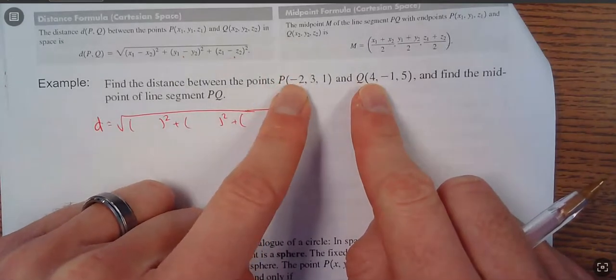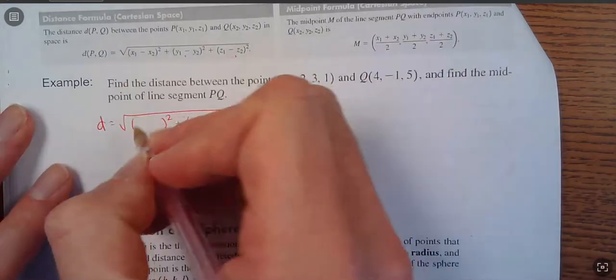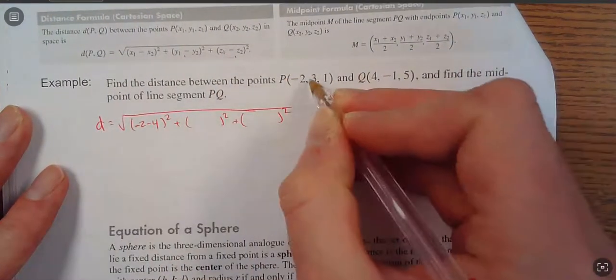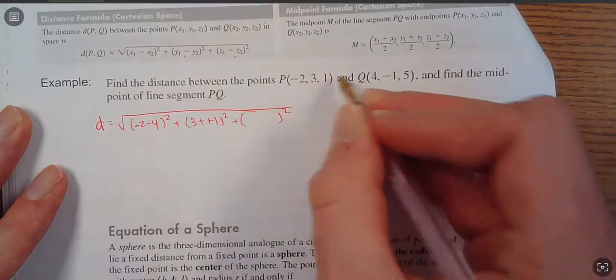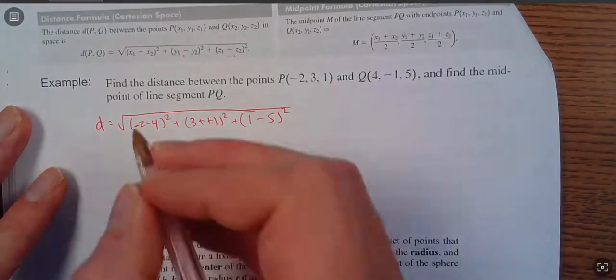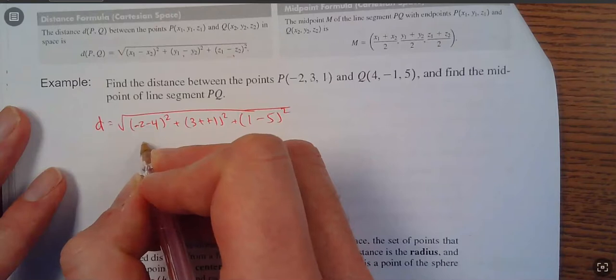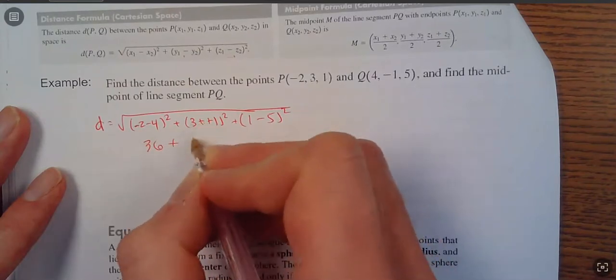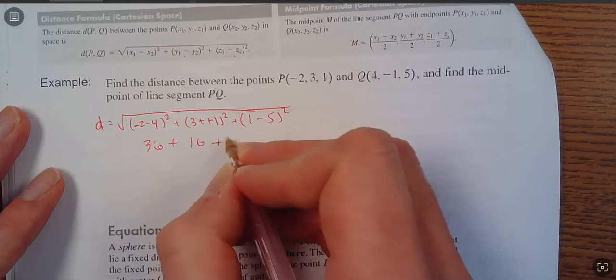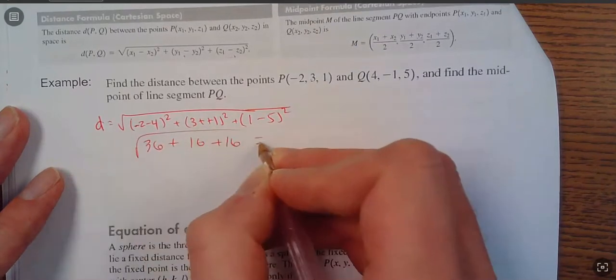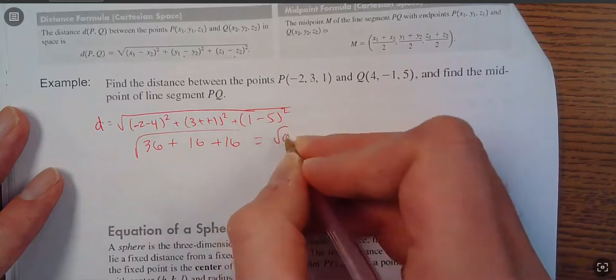You can do this one first, since it comes first. So -2 minus 4, 3 minus -1, this will be a plus, and then 1 minus 5. So this is going to be 6 squared, which is 36, plus 4 squared, 16. That's a -4, but when you square it, it becomes positive anyway. So 16, and that's going to equal radical 68.